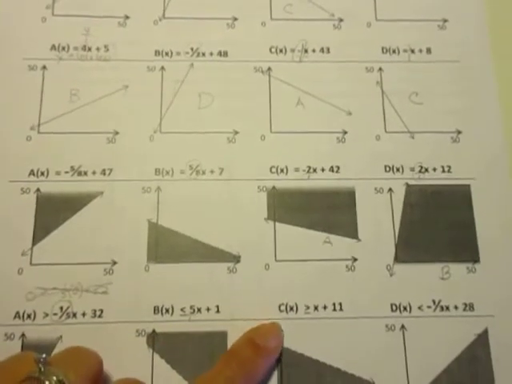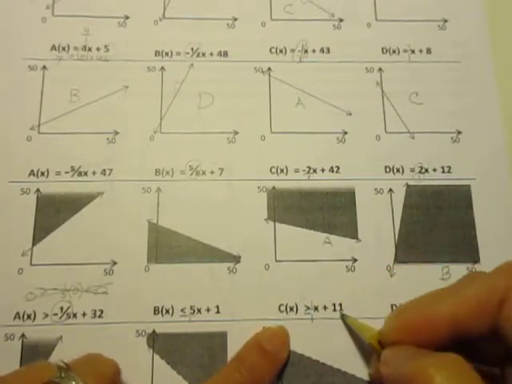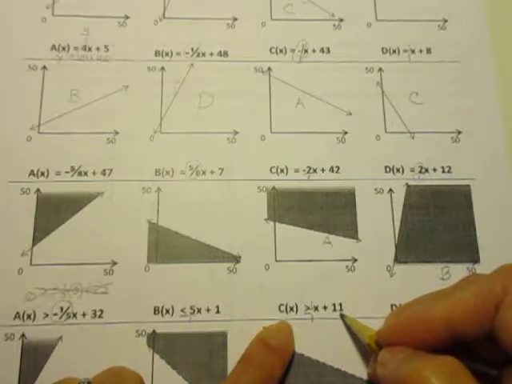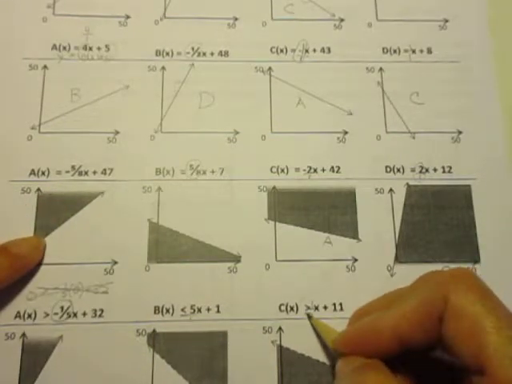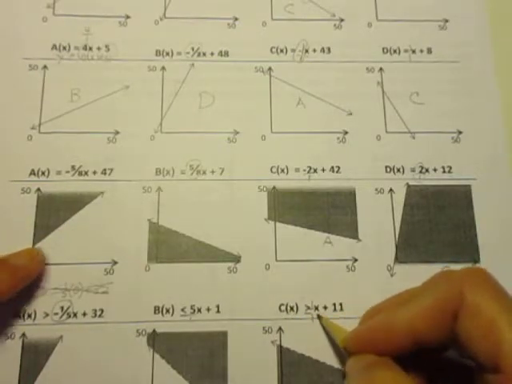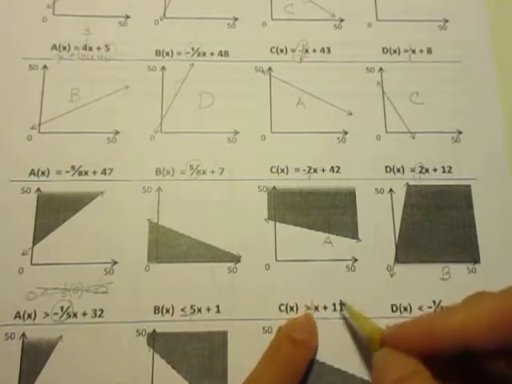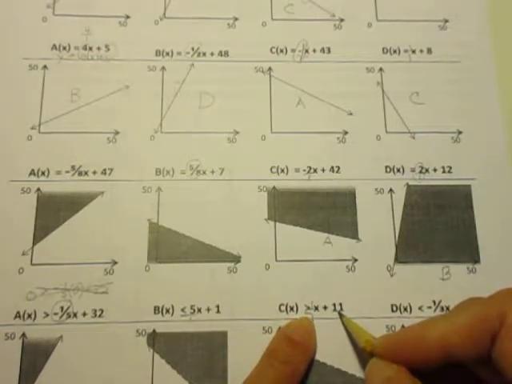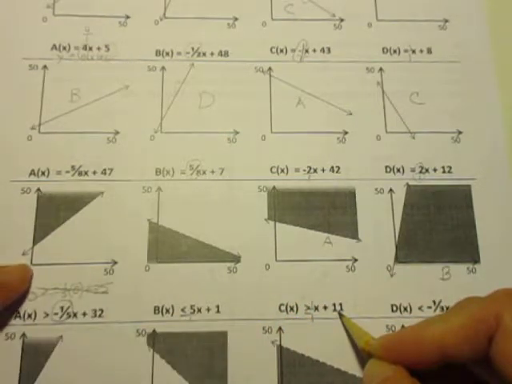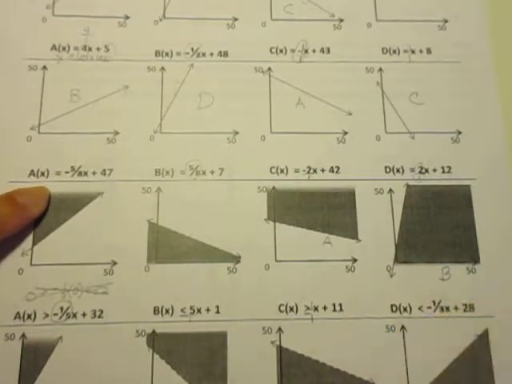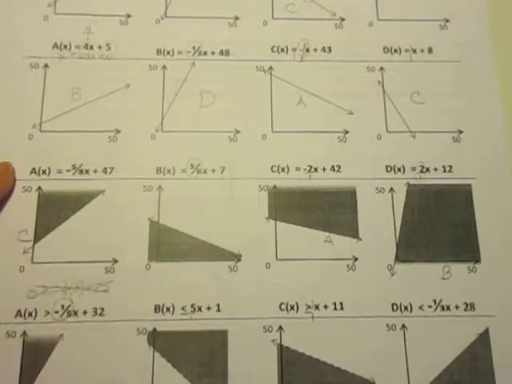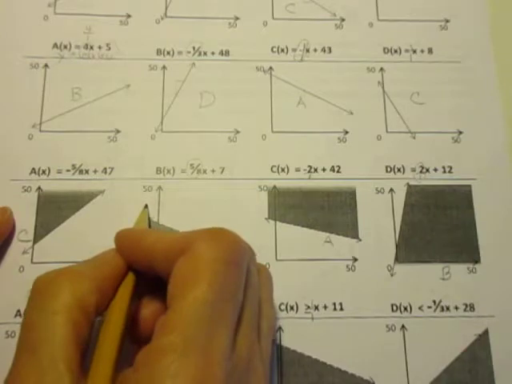C, we have 1 over 1 crosses at 11. We're down between these two here. This is a positive slope. It's got a solid line here, so that clarifies this right here. We can plug in the 0, 0. When I plug in 0, 0, is 0 greater than 11? No, it's not. So 0 would not be part of the solution set. That's on this side of the line, so it means we'd shade the other side. So it's evident that this is C. And that obviously leaves this to be D.